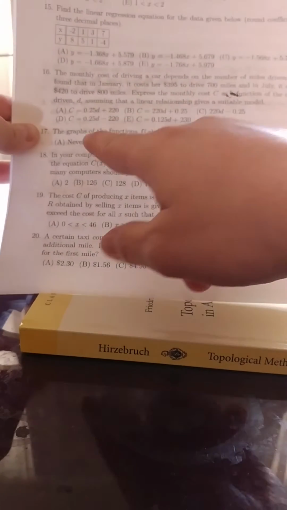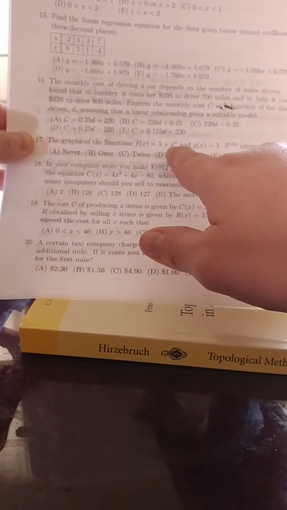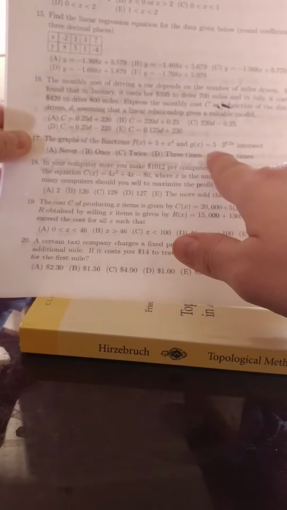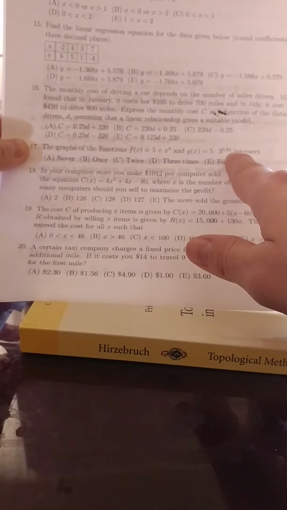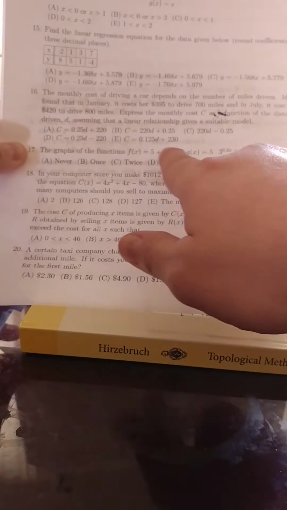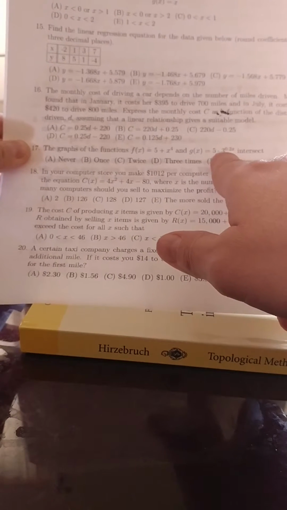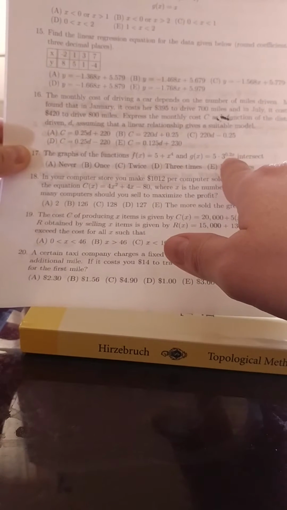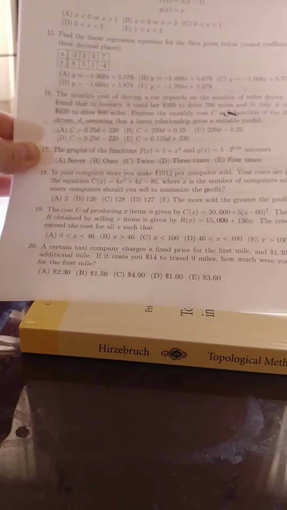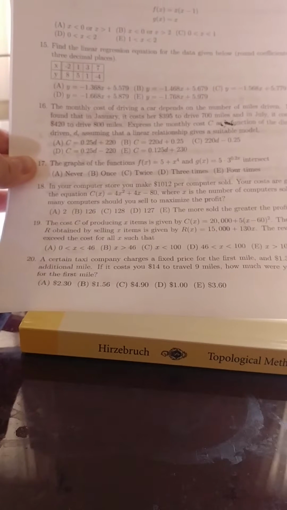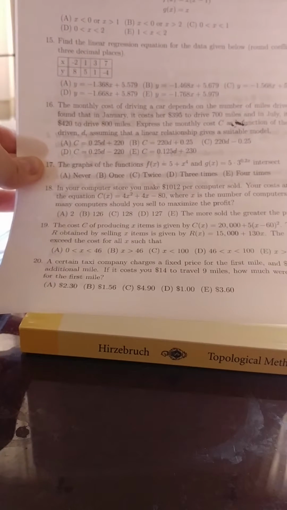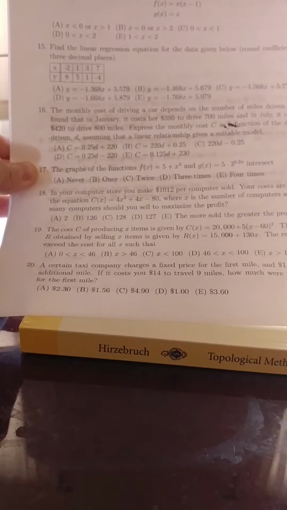It says the graphs of the functions f of x equals 5 plus x to the fourth and g of x equals 5 times 3 to the 0.2x intersect, and it asks how many times these functions intersect. One thing you'll notice is that g is an exponential function because it has the x in the exponent. We haven't officially studied these functions yet, but in theory you shouldn't really need to know about exponential functions. But you'll see why this is in fact a trickier question than I thought.